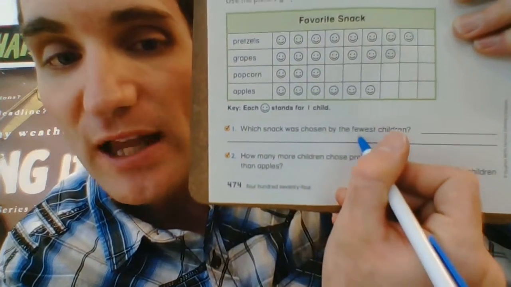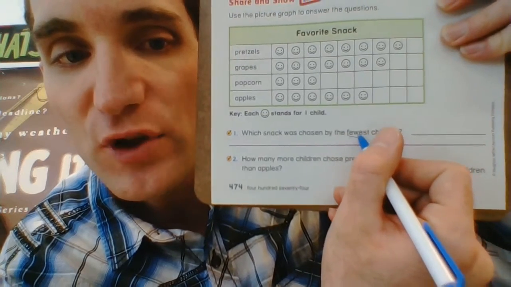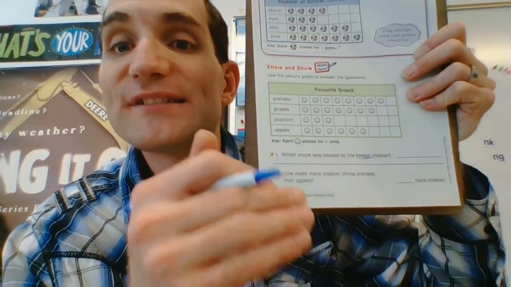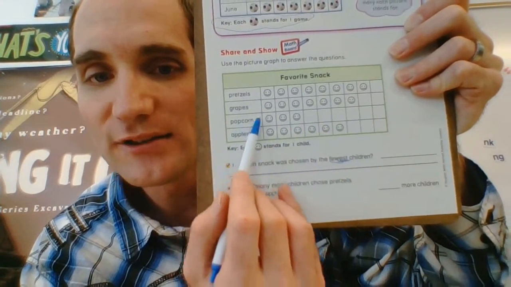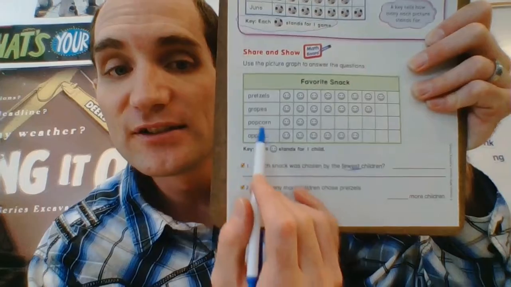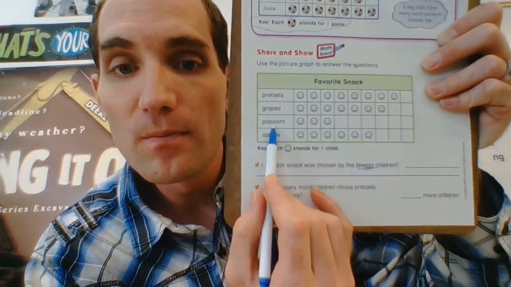Which snack was chosen by the fewest? There's an EST word like we learned about a little while ago. Fewest. Fewest means the smallest amount, right? So we're looking for the smallest. It's real easy to see. That's what's great about graphs and charts. The data is real easy to see. Smallest, boom, popcorn.